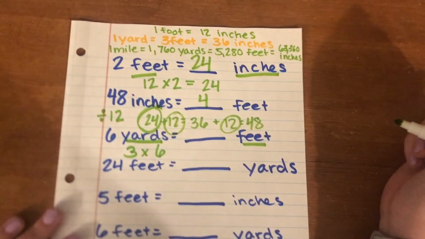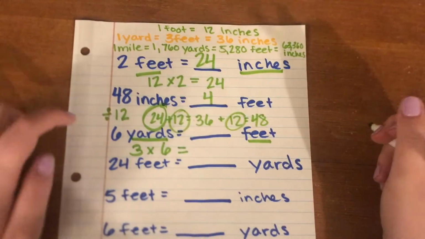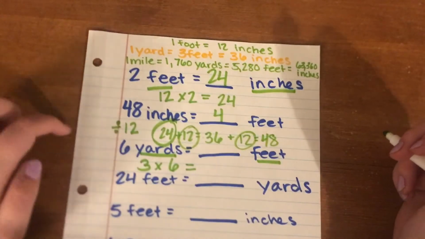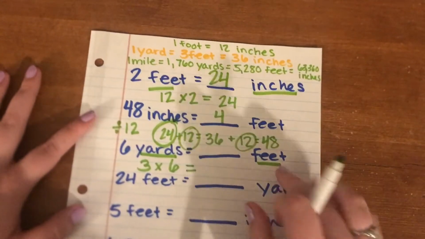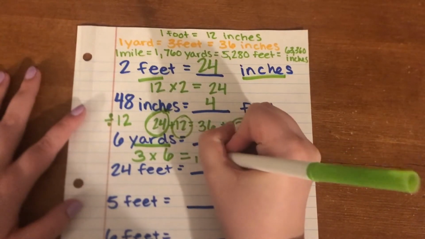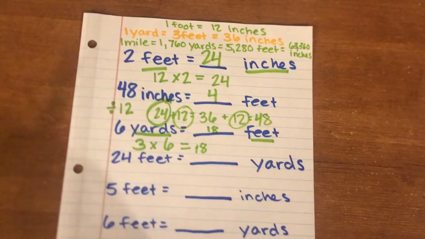Or 6 groups of 3. So if you multiply those 6 yards by the 3 feet that are in each of those 6 yards, we'll get how many feet are in 6 yards, which would be 18 feet, because 3 times 6 is 18. We'll use another color for the next one.